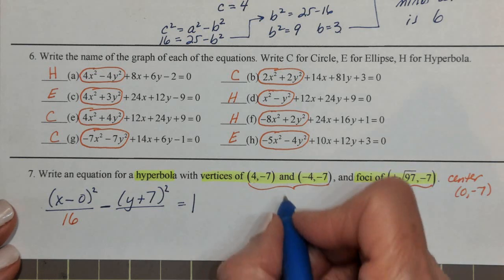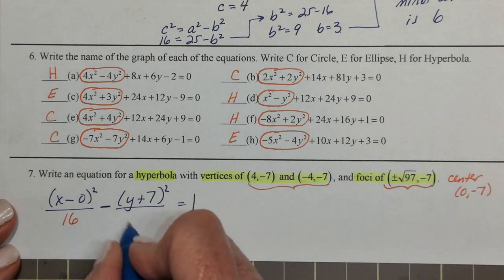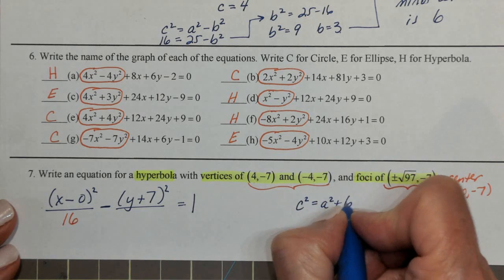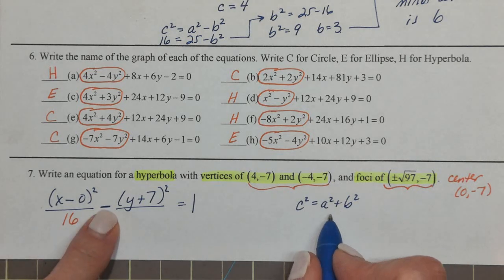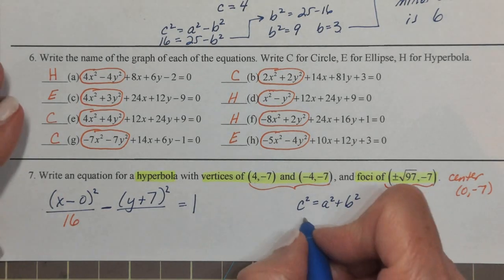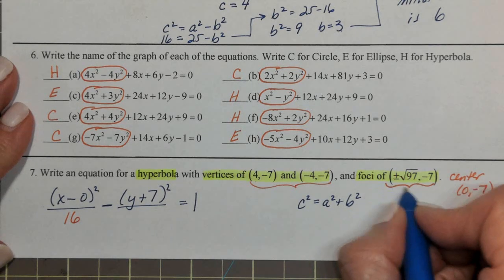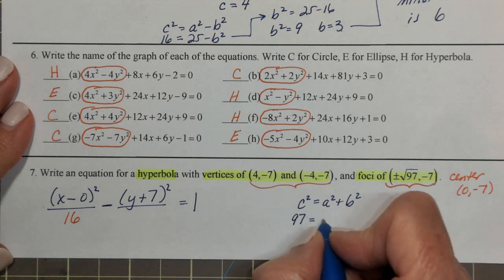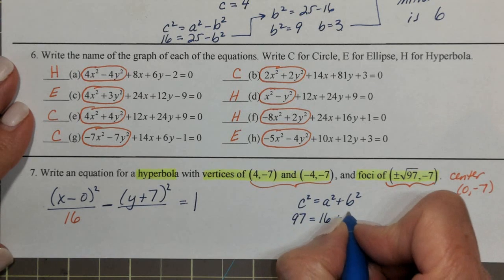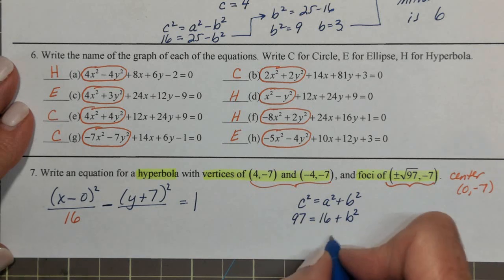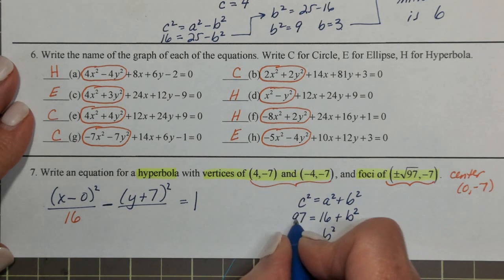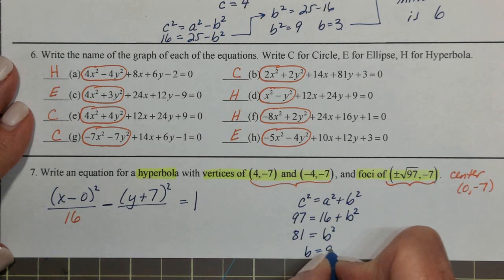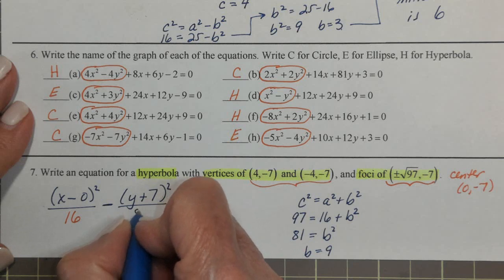Okay. So to get what's under the y's, I'm going to use c squared is a squared plus b squared, plus because it's a hyperbola, right? And little c is the square root of 97, so c squared will be 97. A squared is 16. So to get b squared, we subtract 97 minus 16, and that is 81. So b is 9, but b squared is 81.